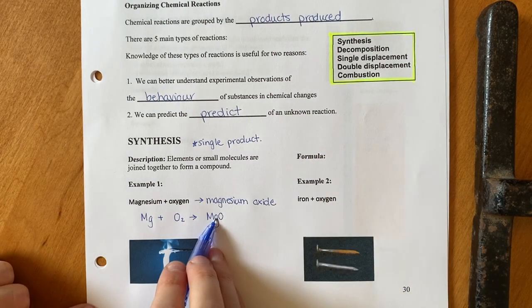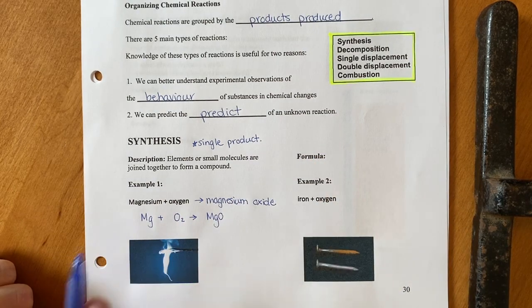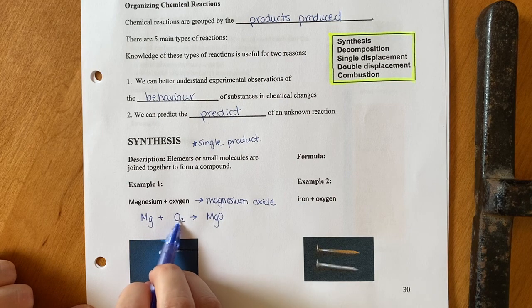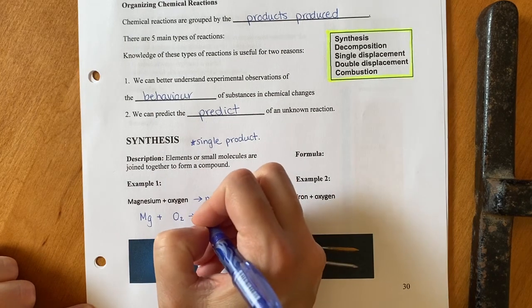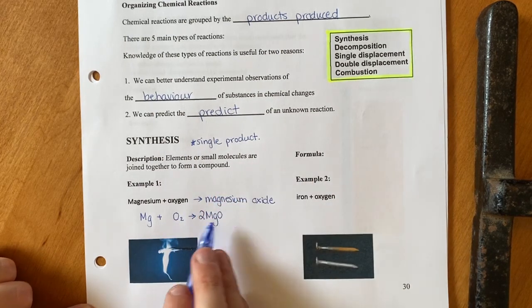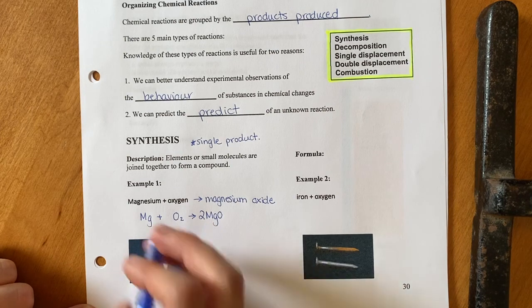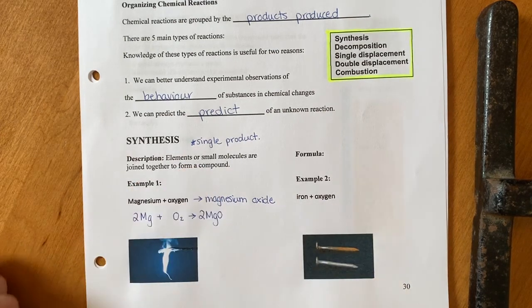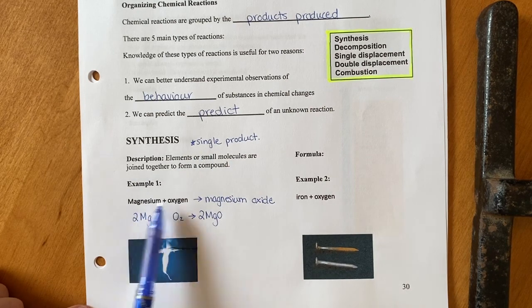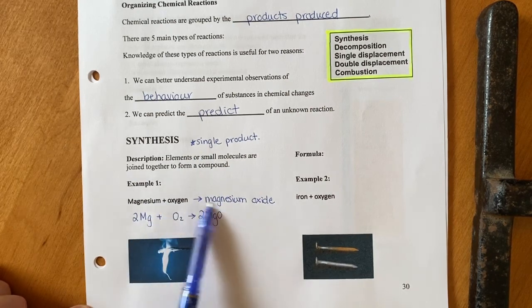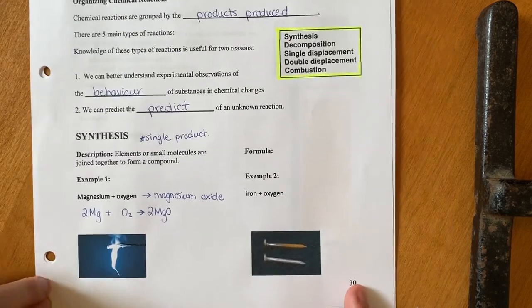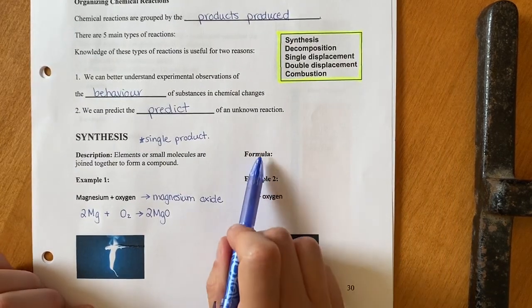And last step here, we should balance our reaction equation because we should always do that. So 2 oxygens on this side, so we need 2 on the product side. That changes the number of magnesiums to 2. So 2 magnesiums there. So now it's balanced. So we can see here we have 2 elements coming together to form a single product. Let's do another example and then we'll come back to that.